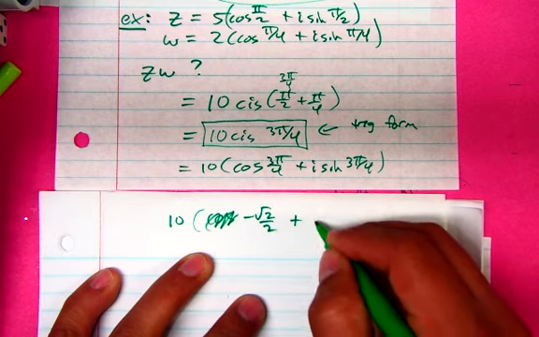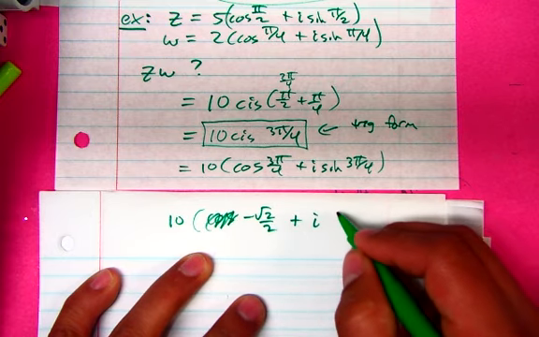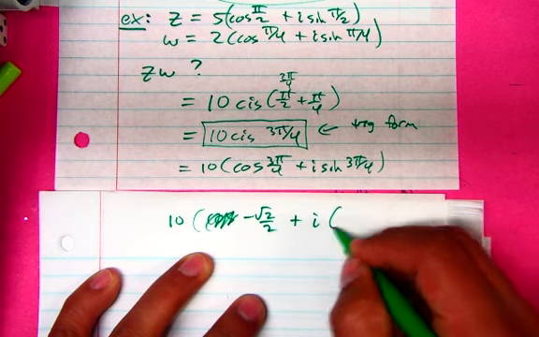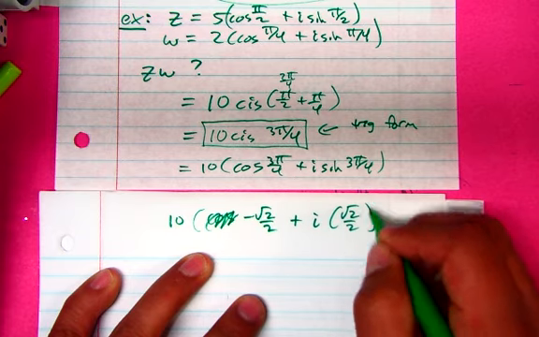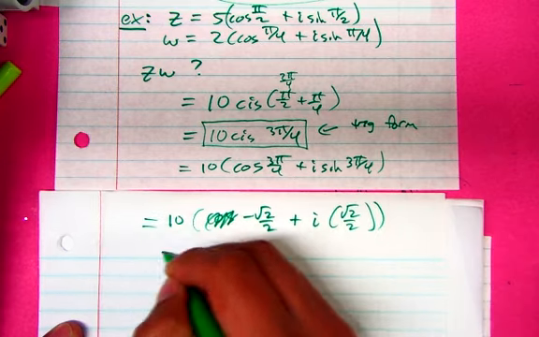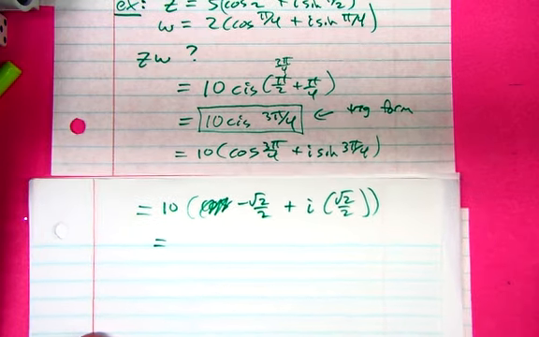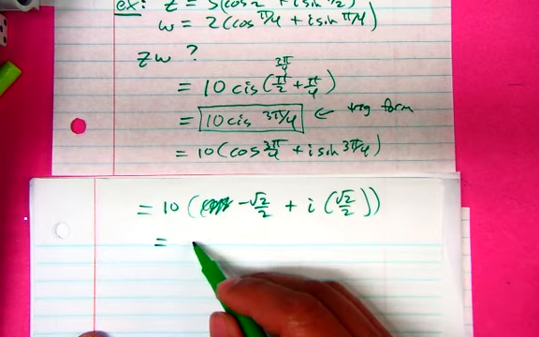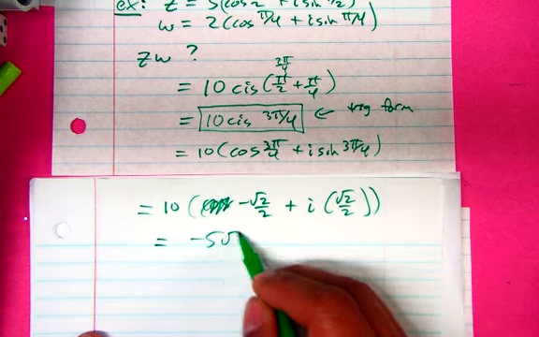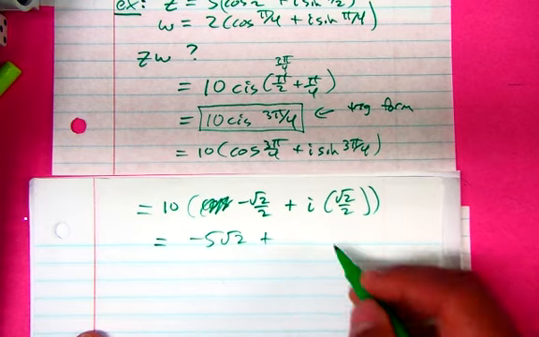Plus I times, what's the sign of 3 pi over 4? Positive root 2 over 2. Yeah. That's my favorite one. So then it's negative 10 degrees. So if we multiply it, negative 5 root 2 plus 5 root 2i.